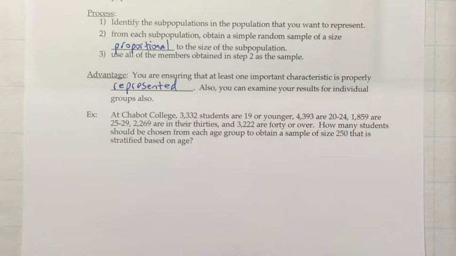Okay, so at Chabot College, 3,332 students are 19 or younger, 4,393 are in their early 20s, 1,859 are in their late 20s, 2,269 are in their 30s, and 3,222 are 40 or older. So how many students should be chosen from each age group if you wanted to obtain a sample of size 250 that is stratified based on age?